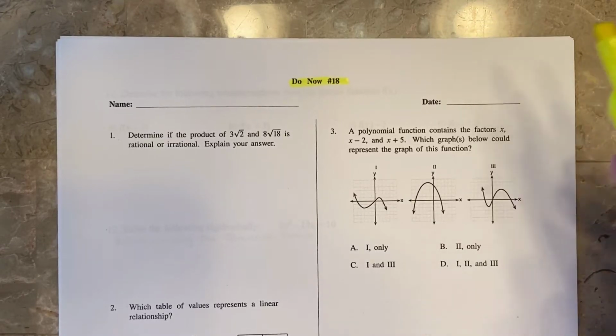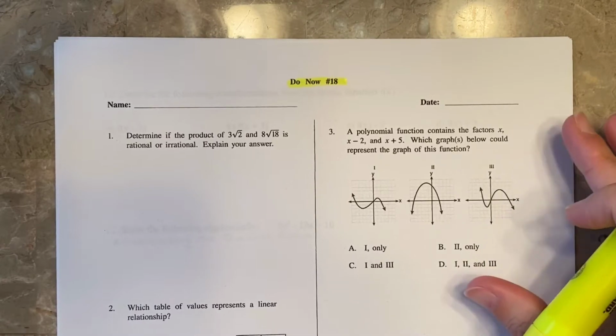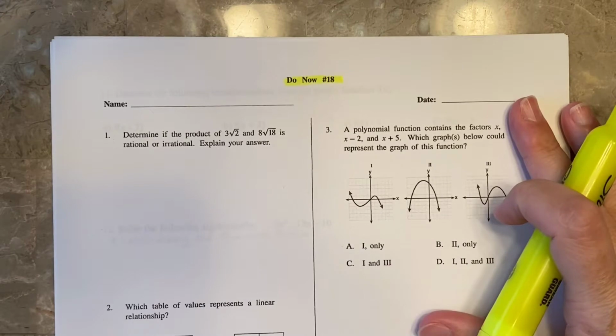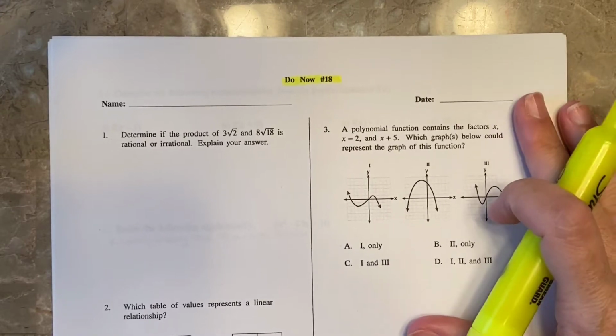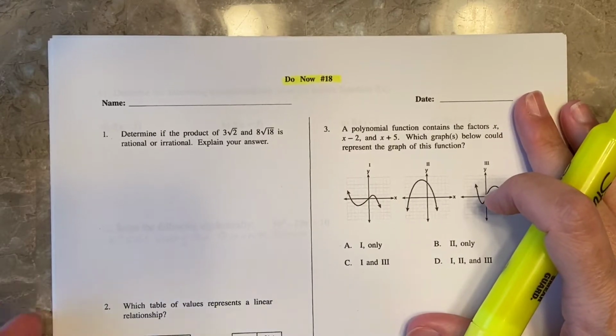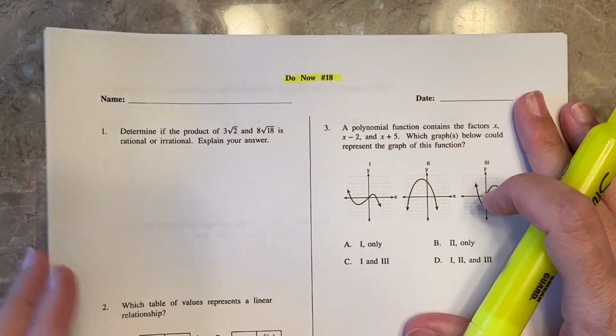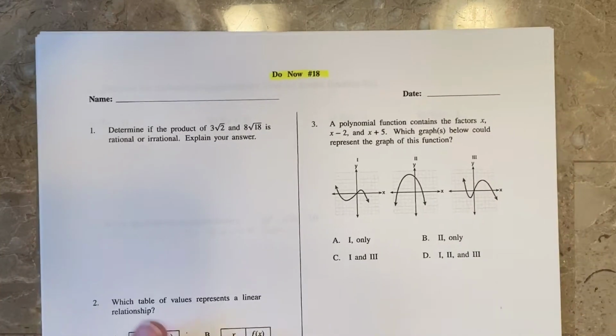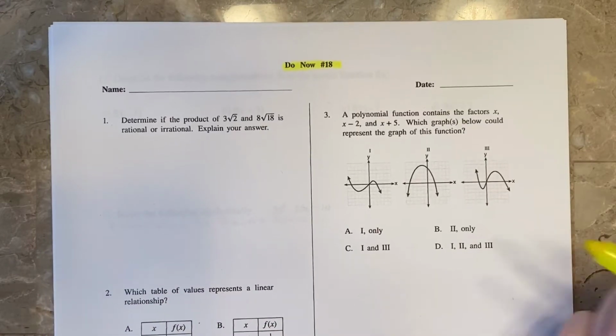This is a video to go over do now number 18 for our review for the Regents. Please don't forget to post this on Google Classroom for me, all the pages, so you get credit for the classwork. And we have another do now that's all about just mixed review. So a bunch of random things to go over. Definitely make sure you have your calculator. And here we go. All right, number 1.